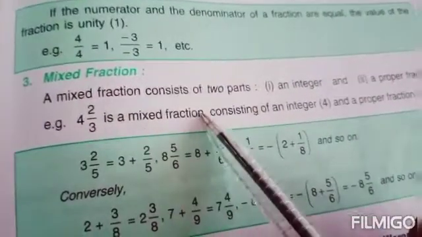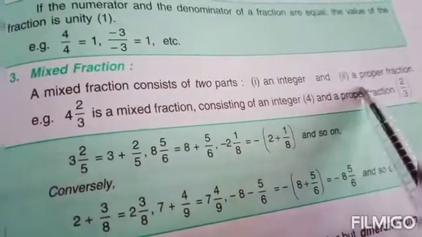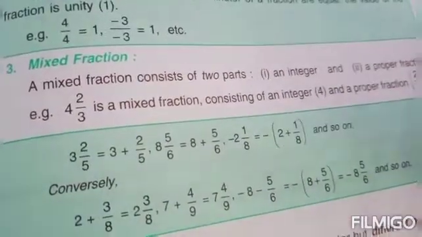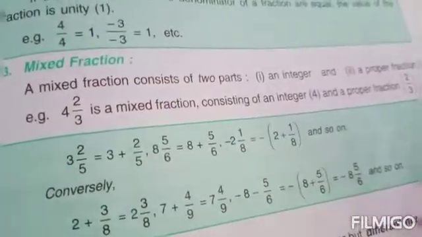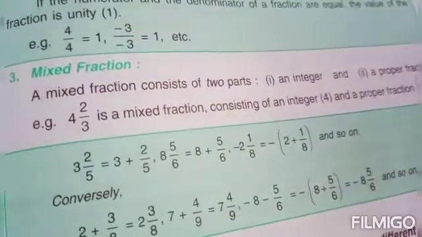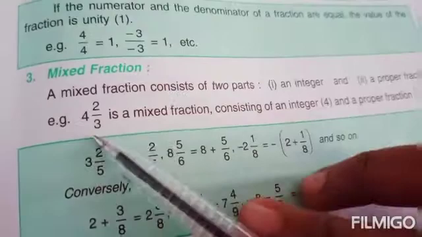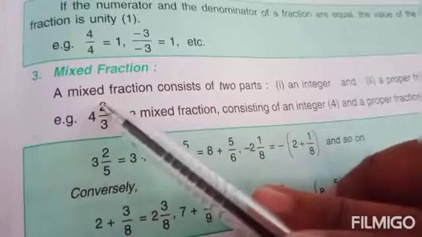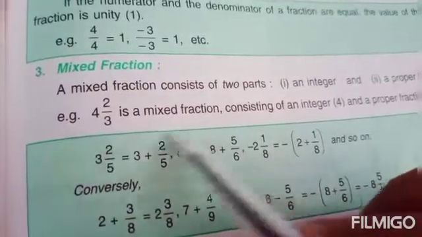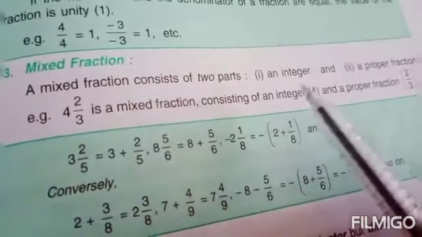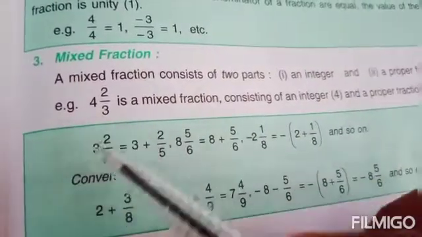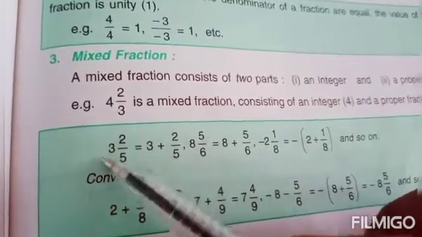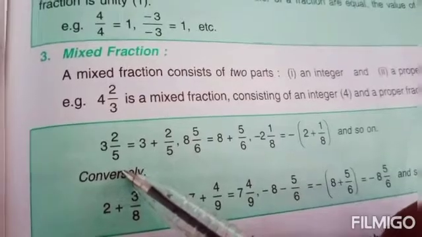Third one, mixed fraction. A mixed fraction consists of two parts, an integer and a proper fraction. So if an integer is there and a proper fraction is there in a fraction, then that fraction is called a mixed fraction. For example, let us take 4 2 by 3. Here 4 is an integer, 2 by 3 is a proper fraction. So 4 2 by 3 is a mixed fraction. Another example you can take 3 2 by 5. 3 is an integer, 2 by 5 is a proper fraction. So 3 2 by 5 is a mixed fraction.